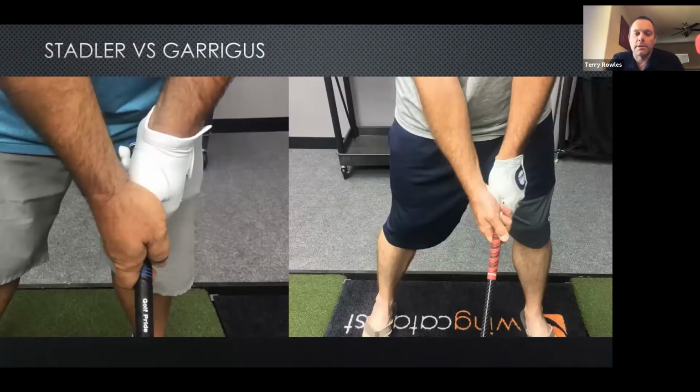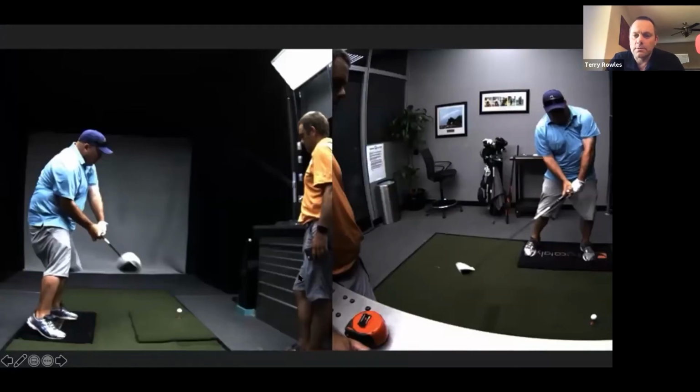So this is two players who actually came in to see me the same day, and on the left is Kevin Stadler, and on the right is Robert Garrigus. So we can see obviously just from the very start the big difference in their grips, and you can also see a big difference as a consequence in the swing direction.